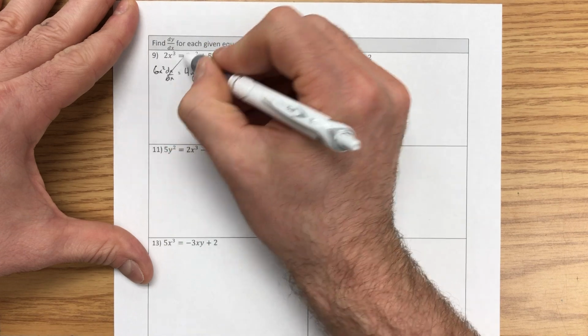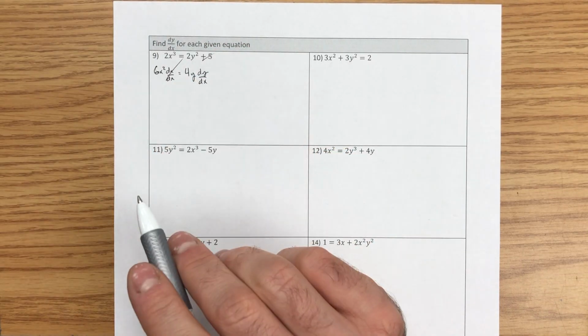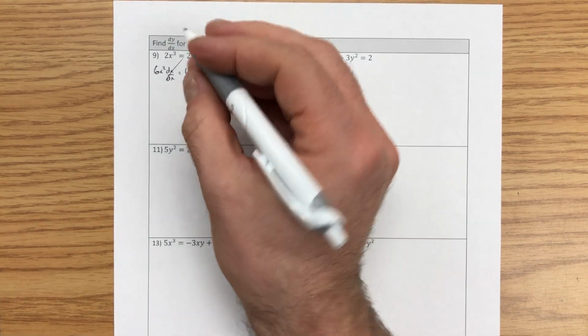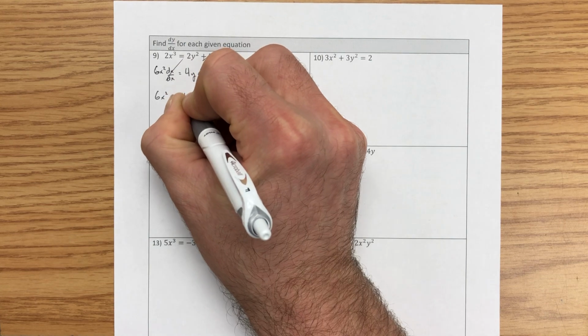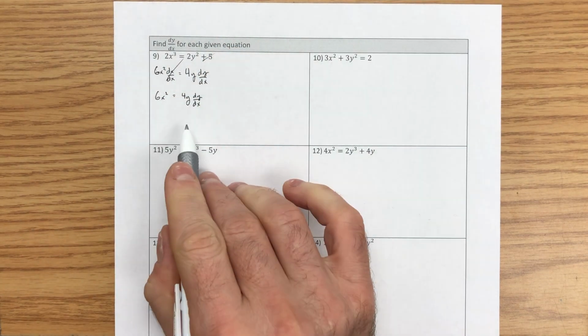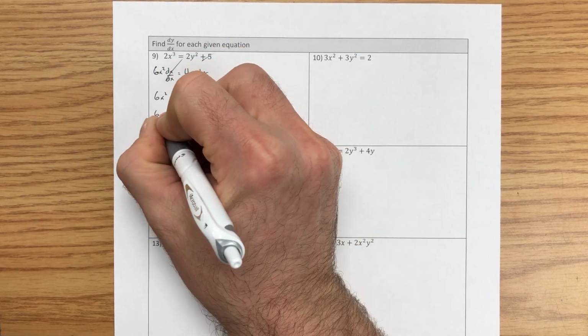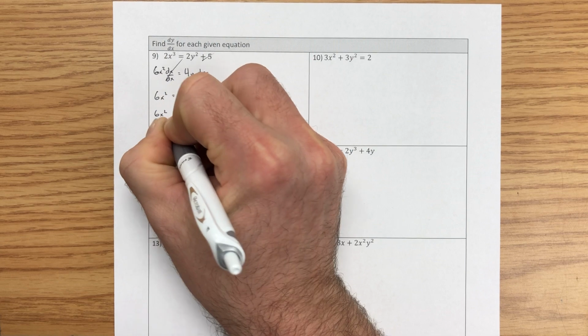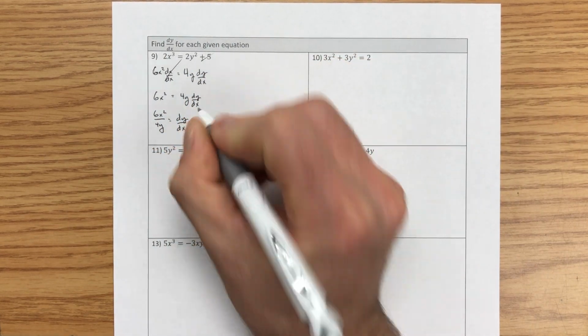I notice that the dx cancels out. And really all I'm trying to do is isolate this dy over dx. So let's clean up the expression and see what we need to divide by. I'm going to need to divide both sides by 4y to isolate that, which is going to be 6x squared divided by 4y is dy over dx, which is going to fully reduce.